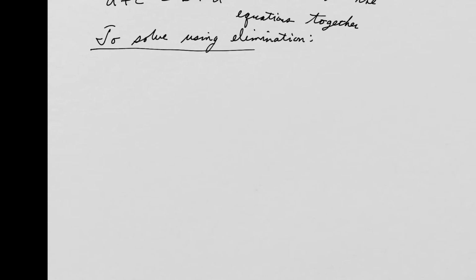Okay, to solve using elimination. First step, you want to write both equations in the standard form.